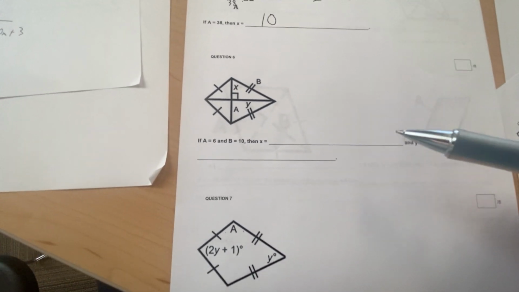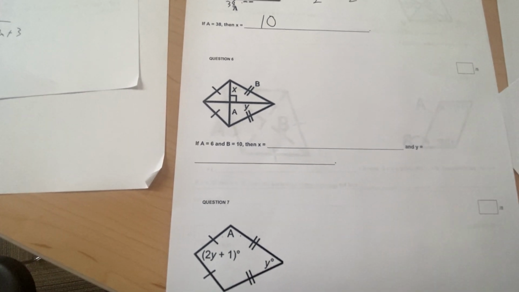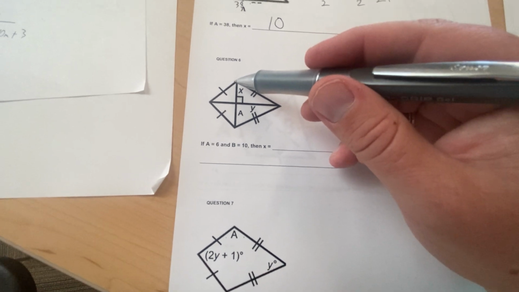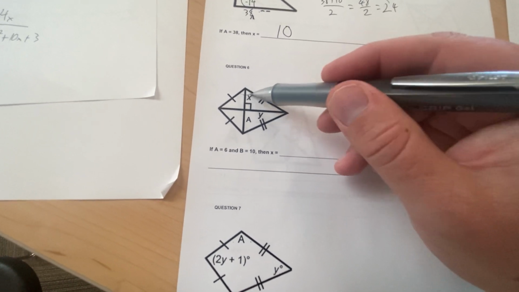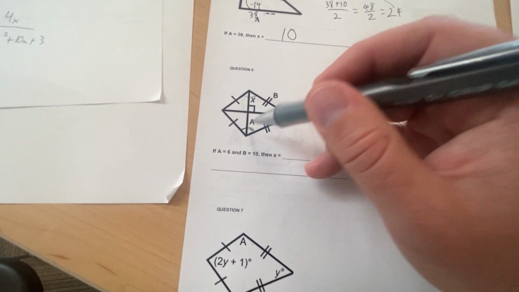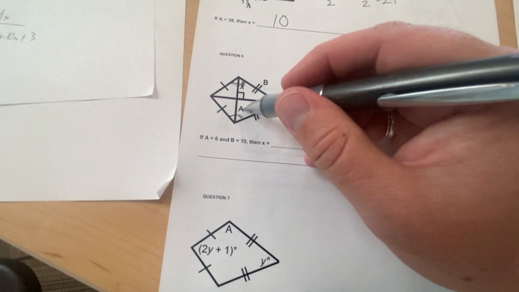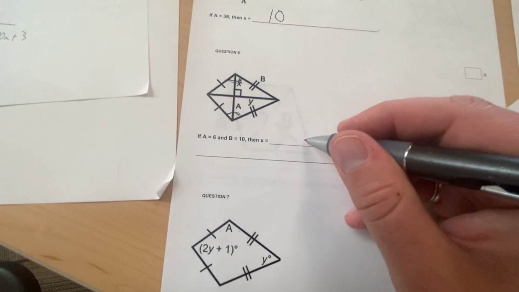On this one, if A is 6 and B is 10, then X is and Y is. Well, if it goes from the congruent angle on the kite to the other congruent angle on the kite, that means that this is the diagonal that does get bisected. So if A is 6, X is also 6.